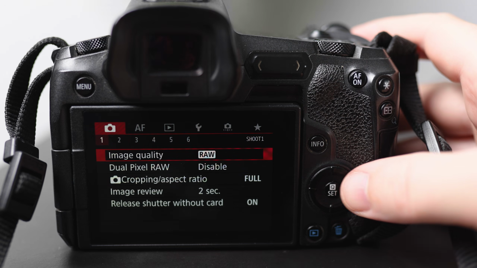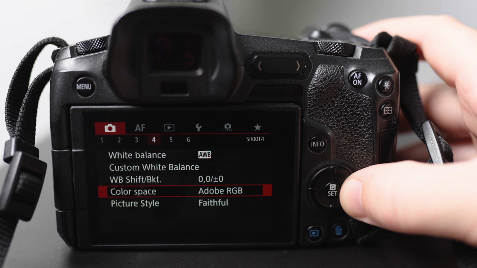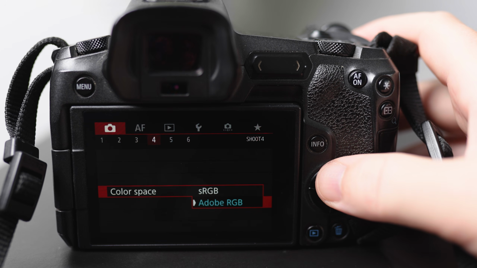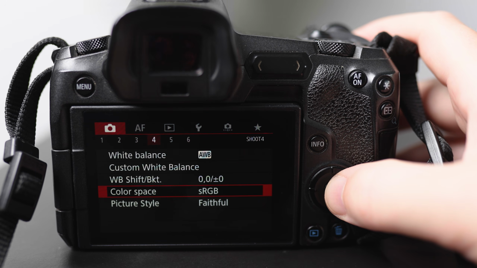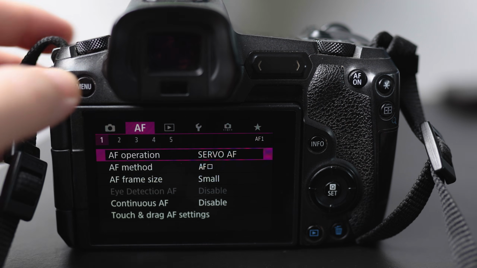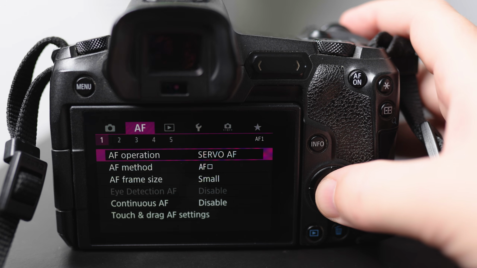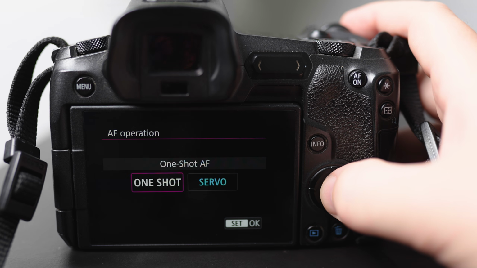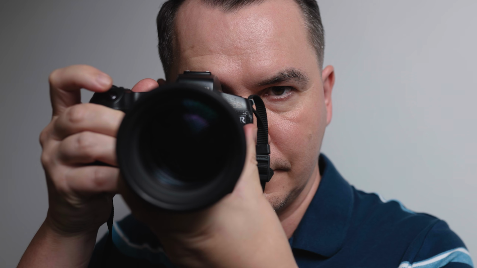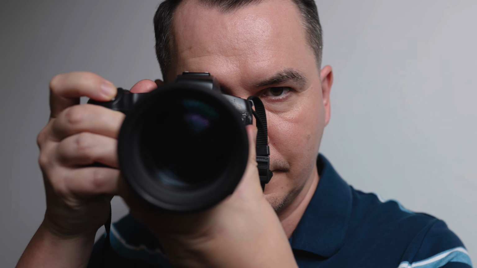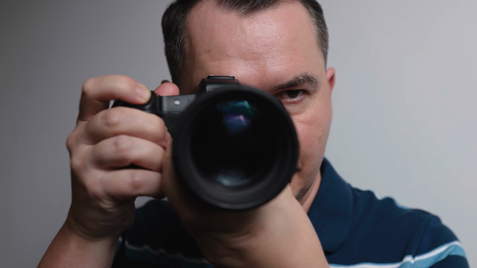Next important setting, color space. Set it to sRGB. Your menu might look different, but the option will be there. If you're shooting landscapes or static portraits, I also recommend setting your autofocus mode to single AF. That means when you press the shutter halfway, the camera focuses, and then locks focus. After that, you can slightly recompose your frame without losing focus. This is extremely useful.